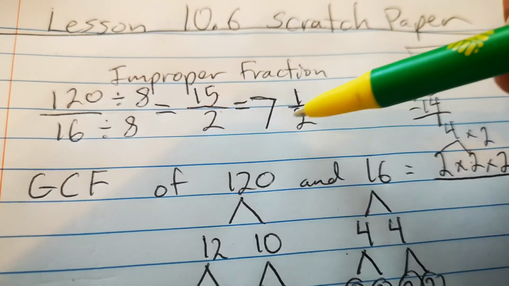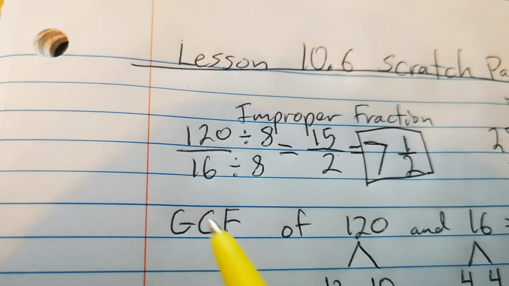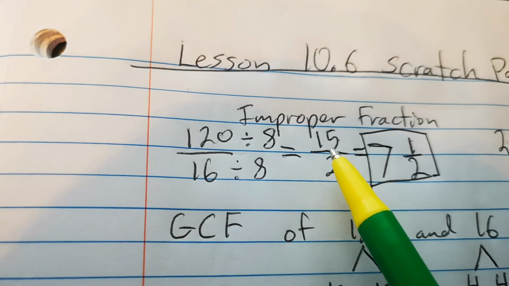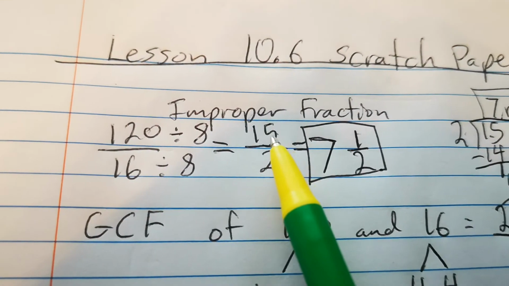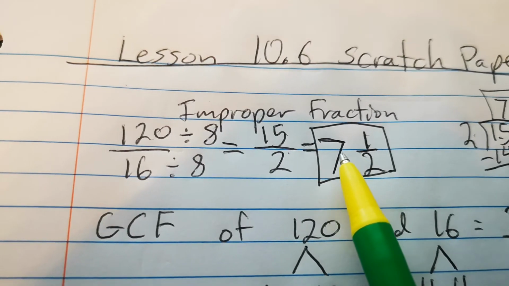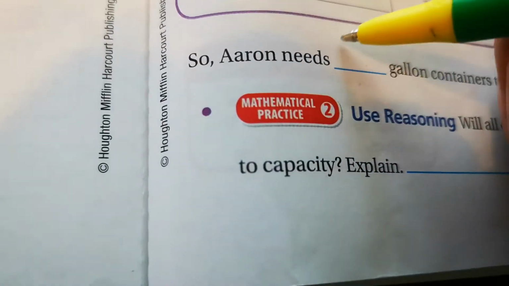The denominator always stays the same. So the simplified version of 120 over 16 is 15 halves, and converted into a mixed number, I have 7 and 1/2. So that's my answer.